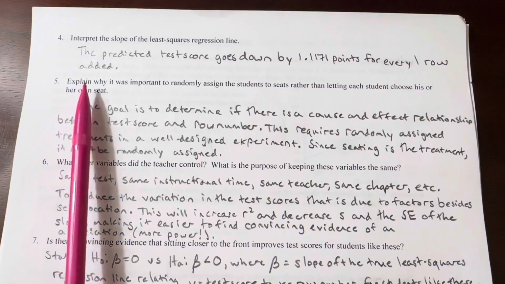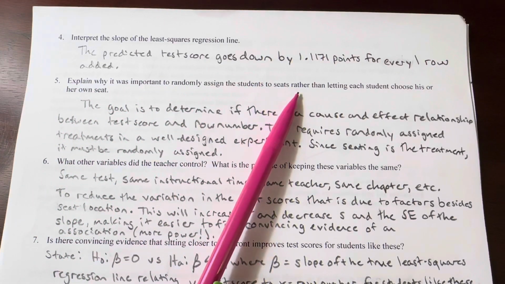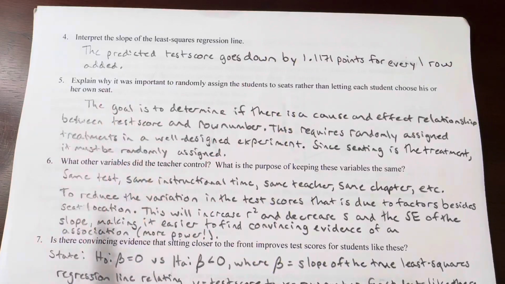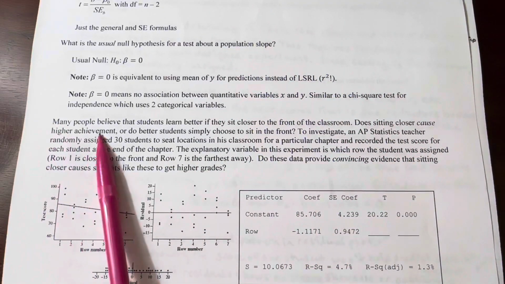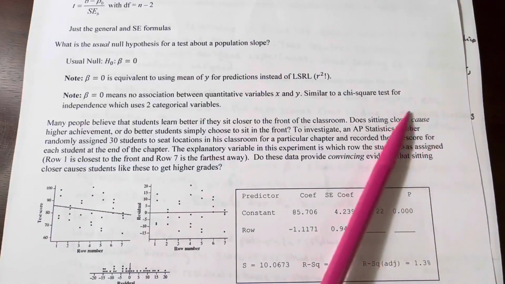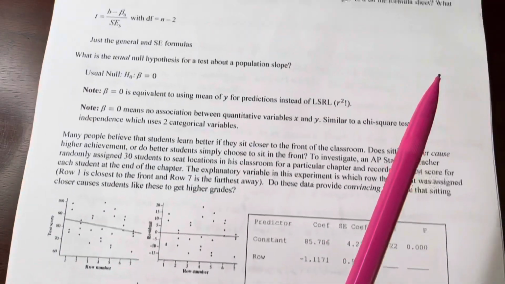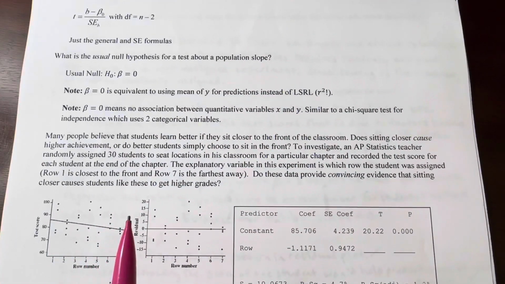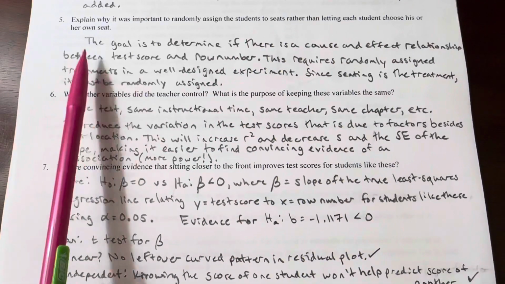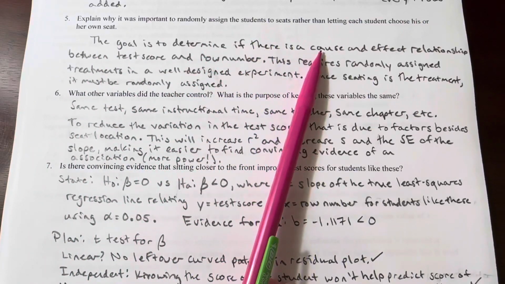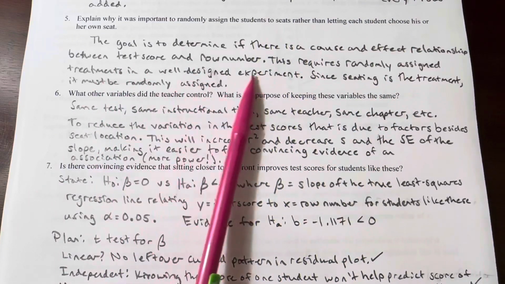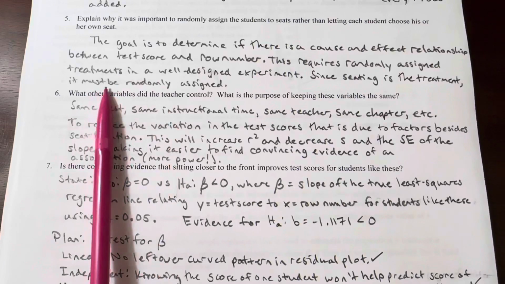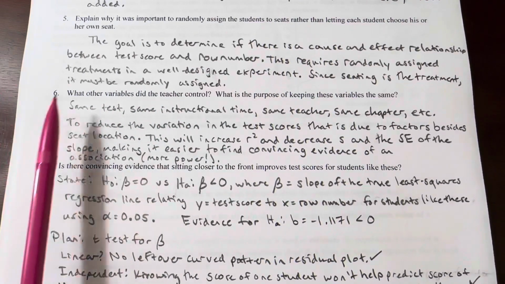For number 5, let's explain why it was important to randomly assign the students to seats rather than letting each student choose his or her own seat. Now, the key for this is what we were asked to do at the beginning. Does sitting closer cause higher achievement? For cause and effect, you need a well-designed randomized experiment. And the treatments that were being assigned was which row number the student was sitting in. So the goal is to determine if there is a cause and effect relationship between test score and row number. This requires randomly assigned treatments in a well-designed experiment. Since seating is the treatment, it must be randomly assigned. And that ties into number 6.